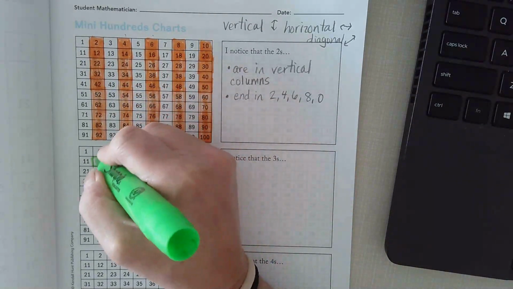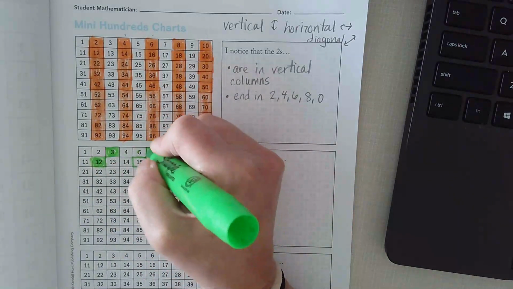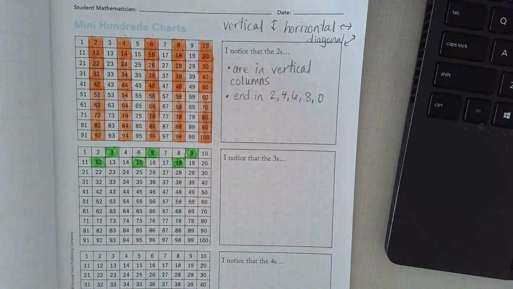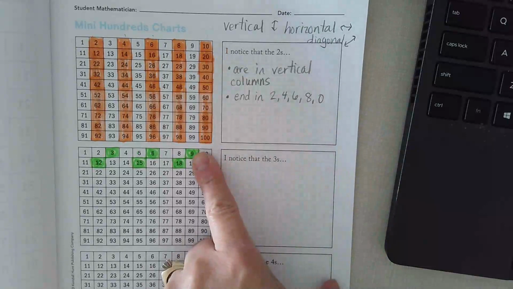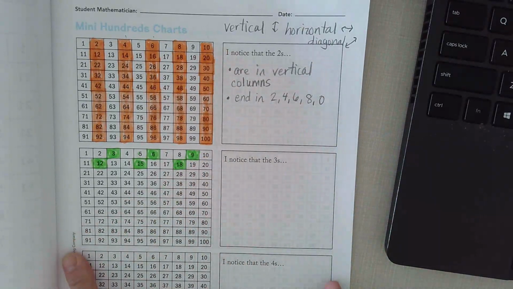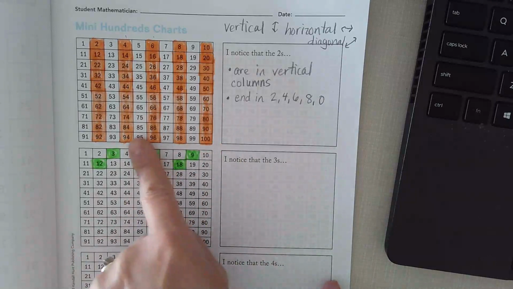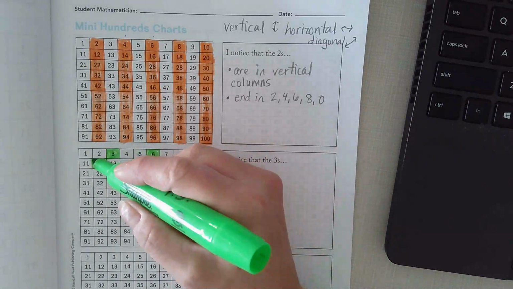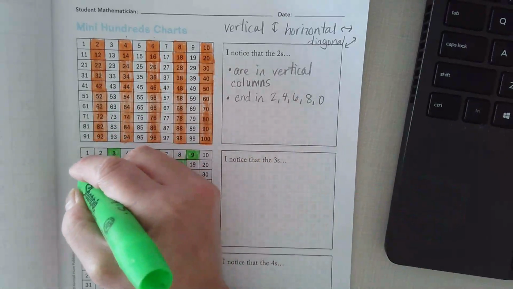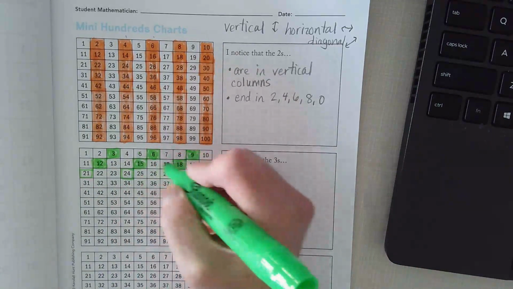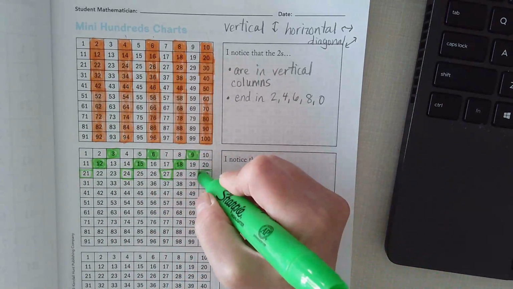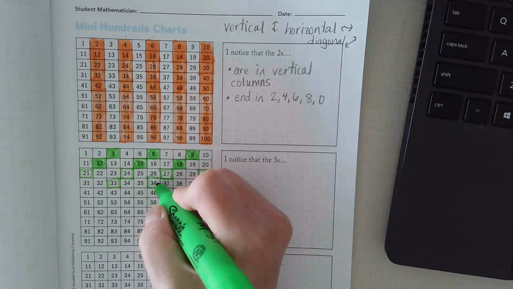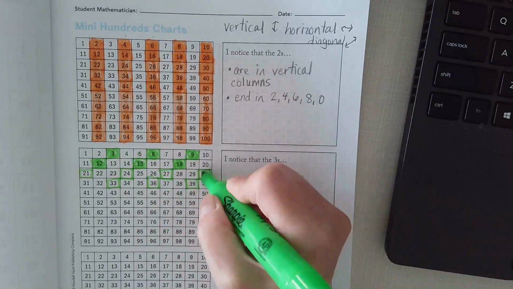Oh, so our pattern looks a little bit different for 3s than it does for the 2s. Starting to see how this is starting to go on a diagonal. So let's see if we actually make diagonal lines in our pattern. So 3, 6, 9, 12, 15, 18, 21. Plus 3 is 24. Plus 3 is 27. Plus 3 is 30. Plus 3 is 33. Plus 3 is 36. Plus 3 is 39. So I'm going to highlight those.